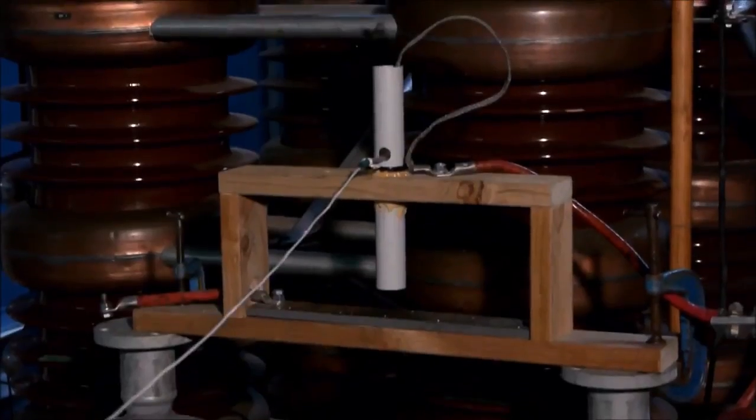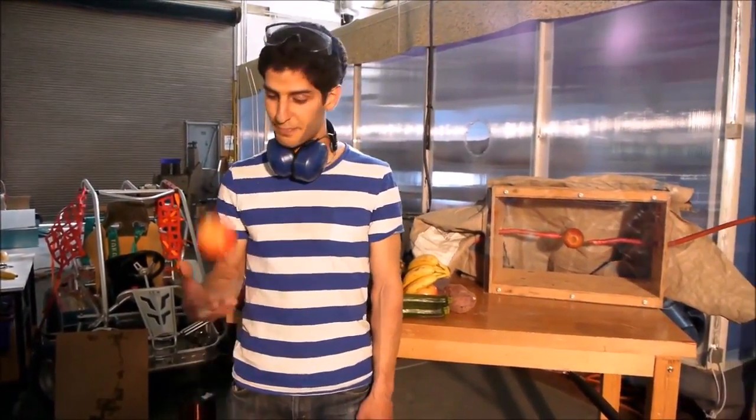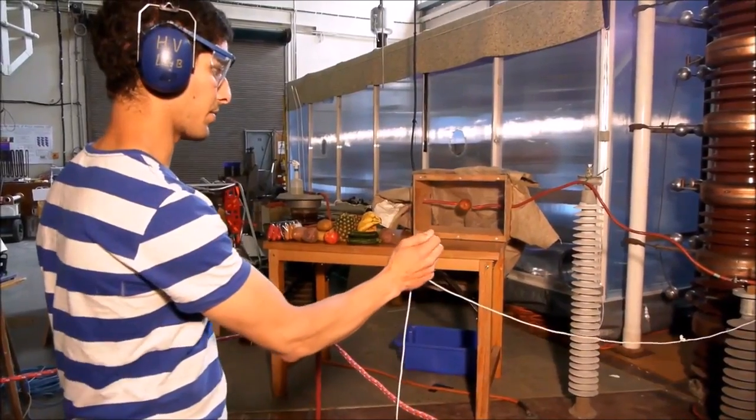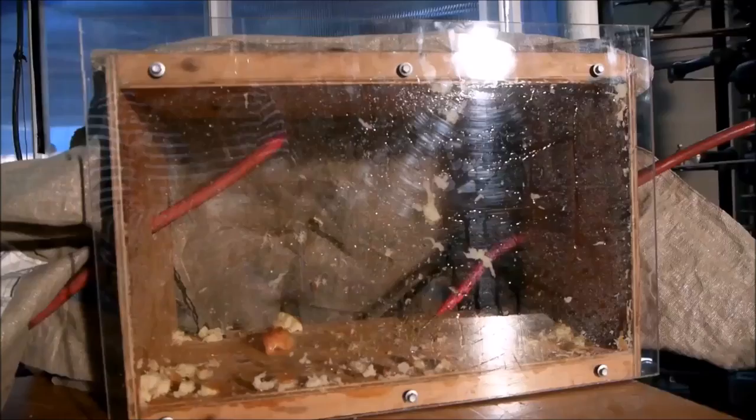Three, two, one. All right, that was pretty cool. But now let's see what happens if we put the same amount of energy through an apple. 3, 2, 1. Woo. That apple got completely destroyed.